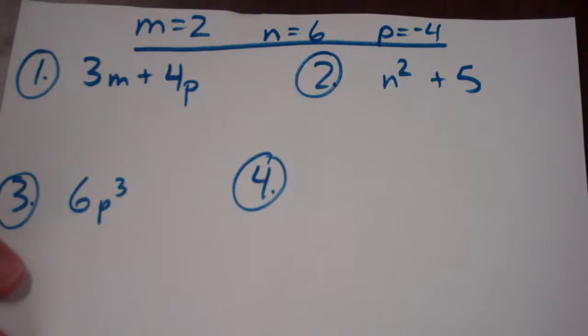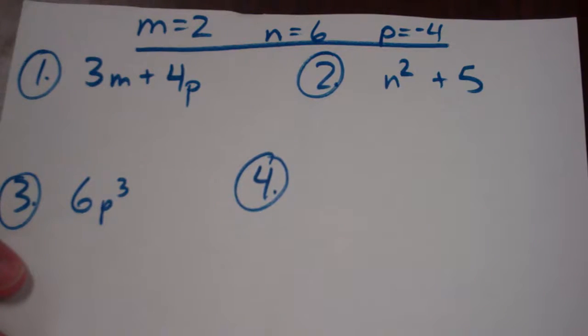Alright, this is lesson 5.1. These are the guided practice questions. I'll be talking through some of the vocabulary as we do these problems.